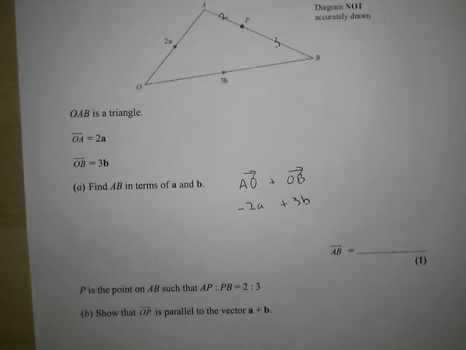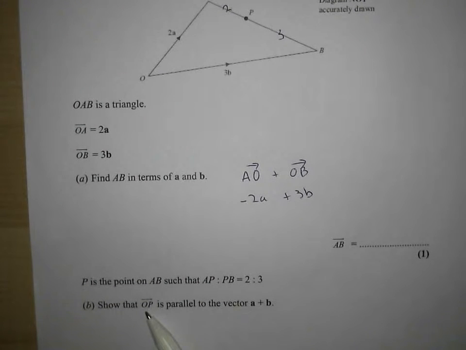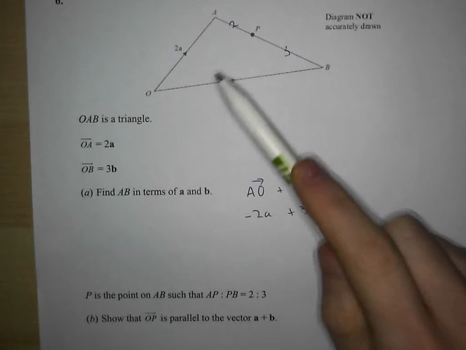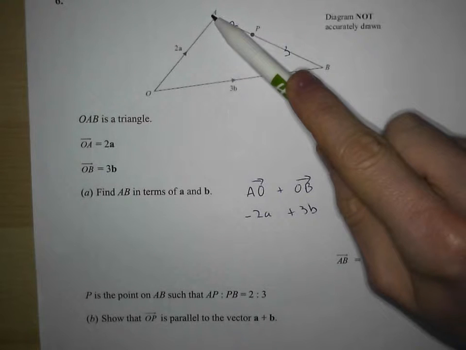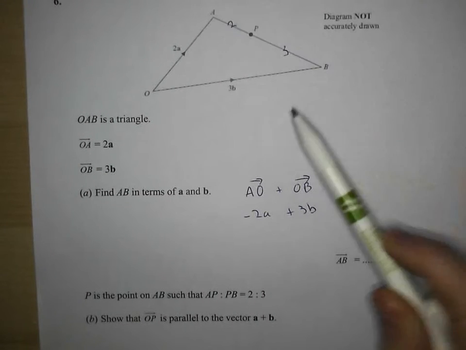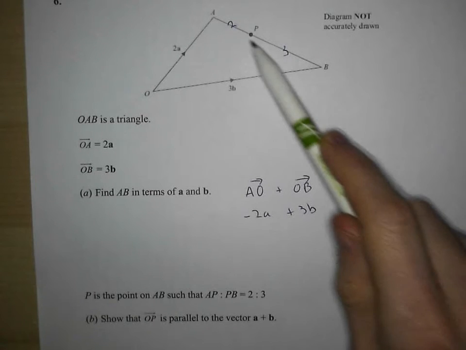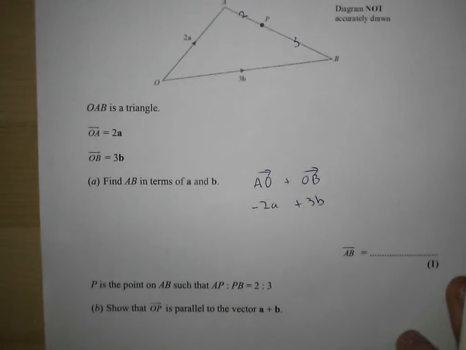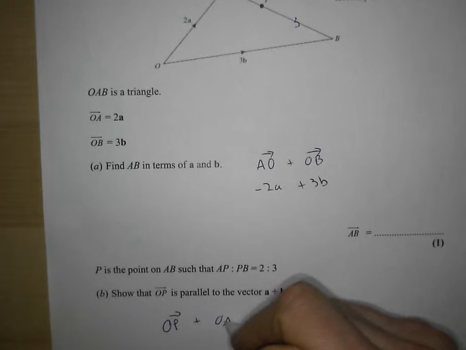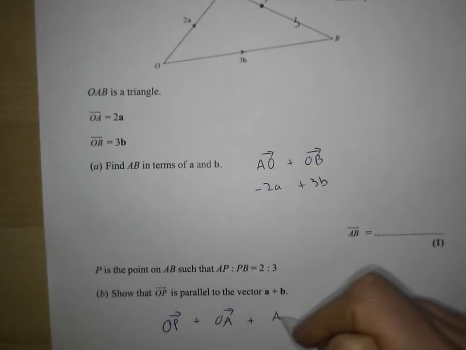Right, before we even worry about that, we've got to get what vector O to P is. So we've got to get from O to P. Now the best route here is going to be to go from O to A, and then when we get there, go to P, because we know what A to B is, and we now know how far along point P is. So let's get that down. Let's go O to A, and then when we get to A, go A to P.